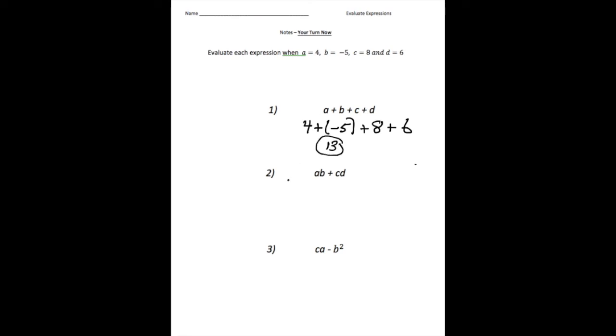And there it is. The next one, we have A times B plus C times D. A times B is going to be 4 times -5, plus C times D is going to be 8 times 6. Now order of operations is key. Here we're going to multiply before we add. So this is going to be -20 plus 48. And now we can add. -20 plus 48 will give us 28.